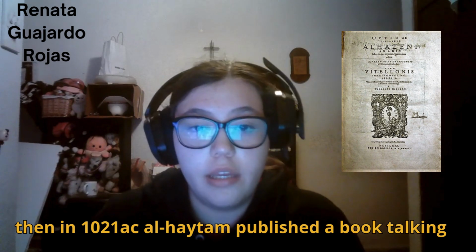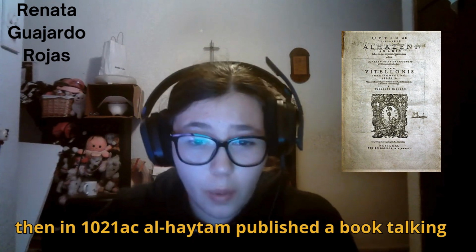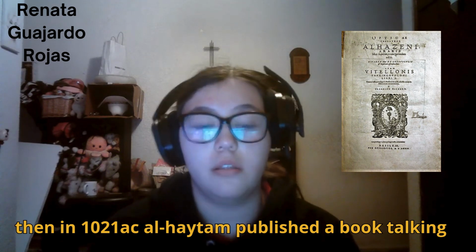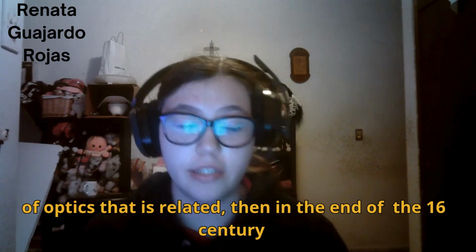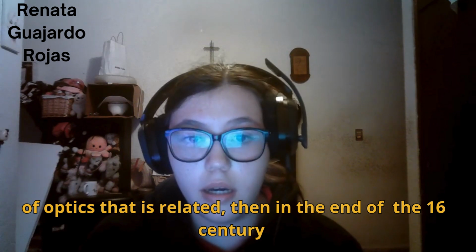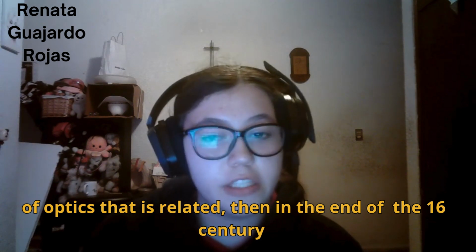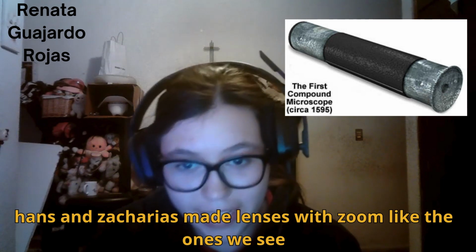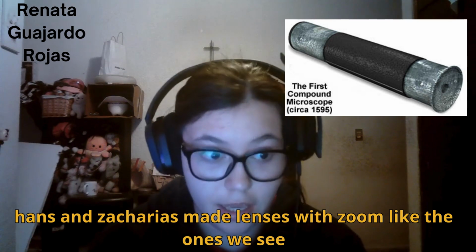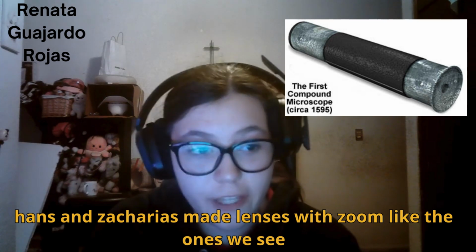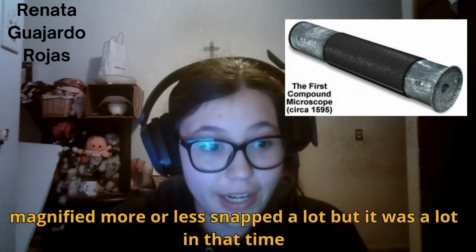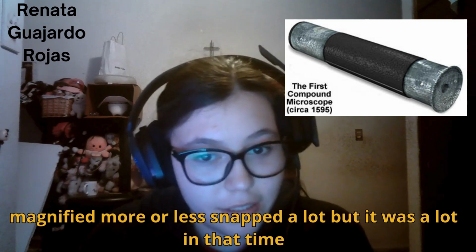Then in 1021 after Christ, Al Haytham published a book where he talked about optics and how things are seen by our eyes. Then, at the end of the 16th century, Hans and Zacharias made lenses with zoom, more or less 20 to 50 times magnified. It's not a lot, but it was a lot at that time.